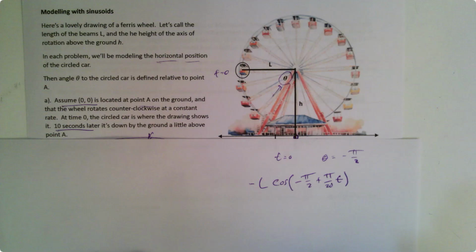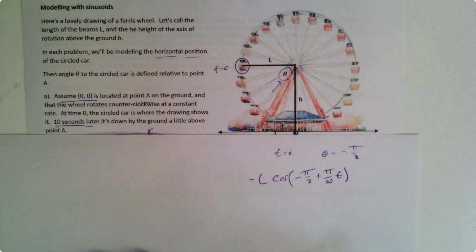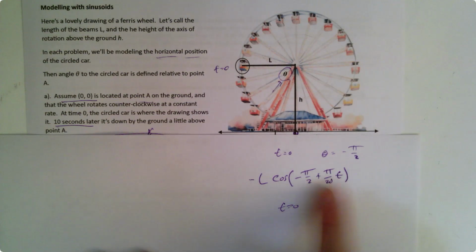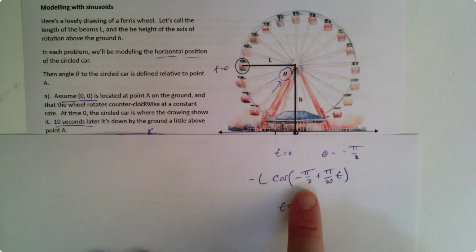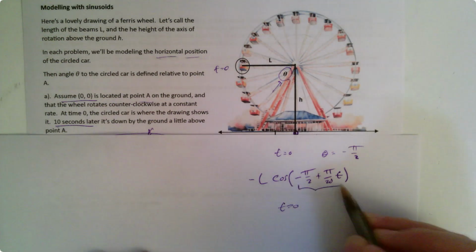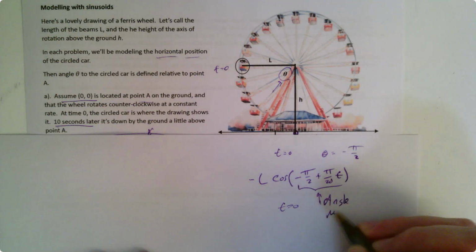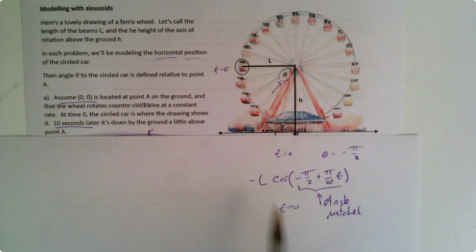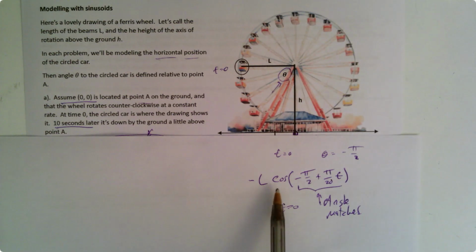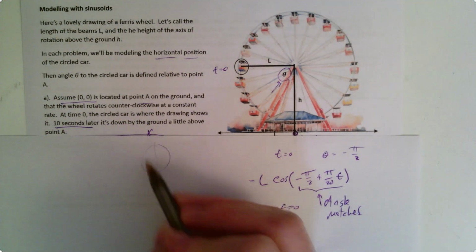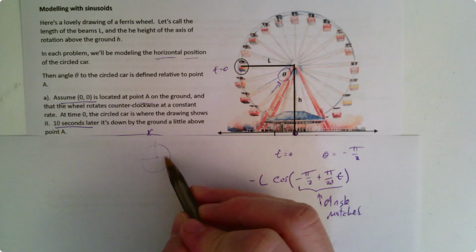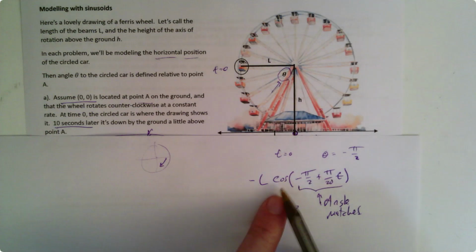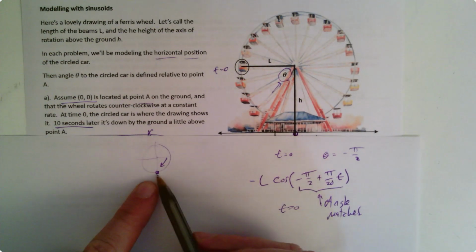So let's keep it this way. Let's double check to see if this makes sense by plugging in a time. So at time equals 0, I plug in 0. This term becomes 0, so my angle is negative pi over 2. So they've done a great job of making sure that the angle matches the picture. The problem now, though, is for an angle of negative pi over 2, if I take the cosine function, that's going to give me, let's imagine cosine of negative pi over 2. So negative pi over 2 in a cosine function is defined as that point right there.